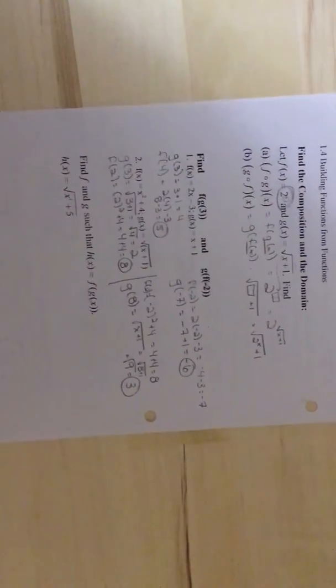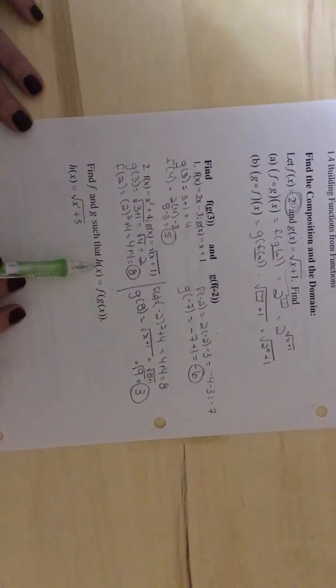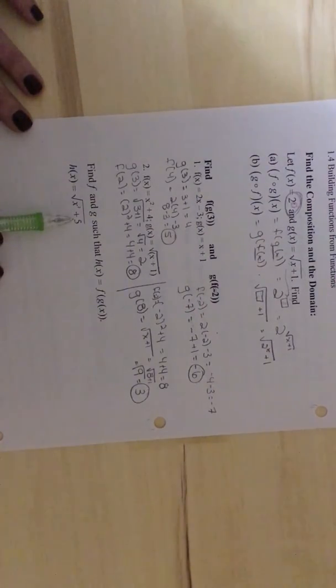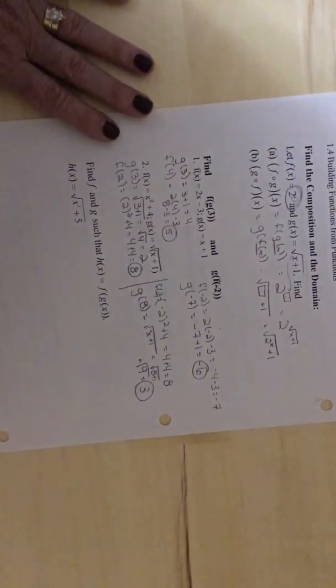Our final composition that we're going to be working with is actually working backwards. We do not know what f of x or g of x is, but we do know that h of x is going to be the square root of x squared plus 5. So knowing that that is my final composition of f of g of x, what could I use for f of x and g of x?